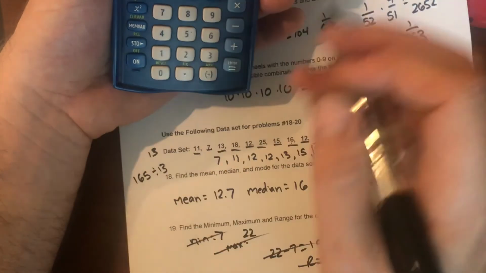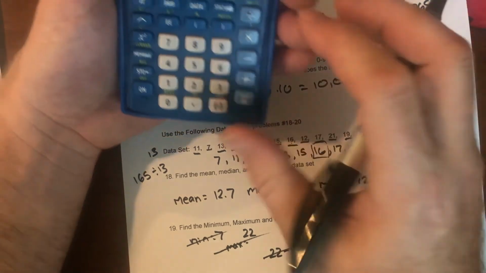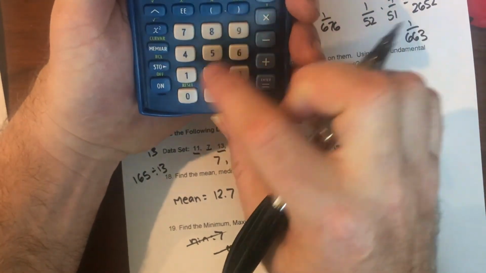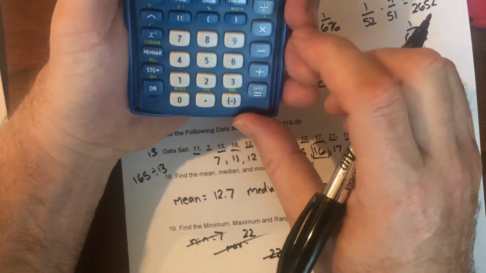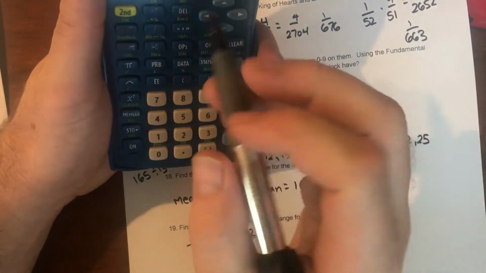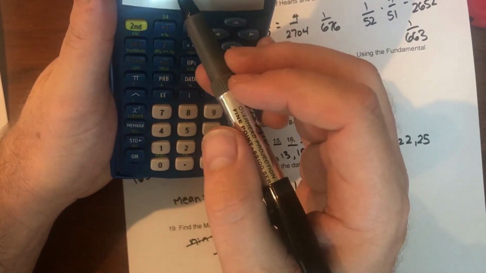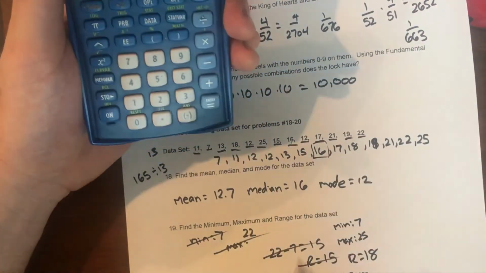So add 25 to 165, I get 190. So 190, right, divided by 13. Dang bad. I said 13 because I wanted to remember to count them. I didn't do it right. So this is 14.6. If you want to do 14.62, either one's kind of fine.